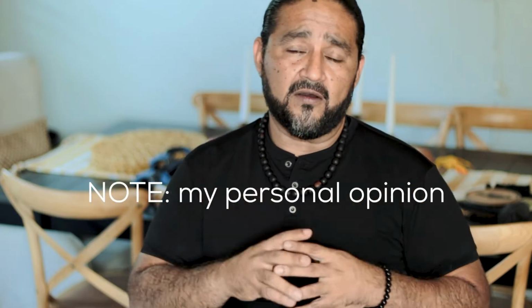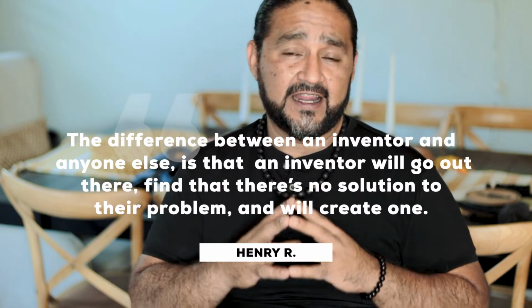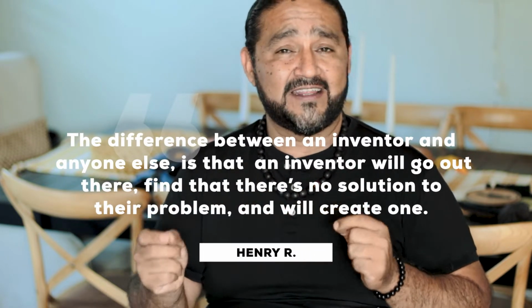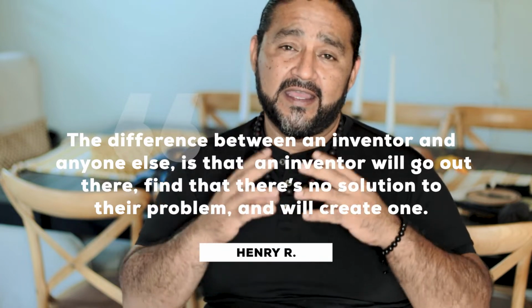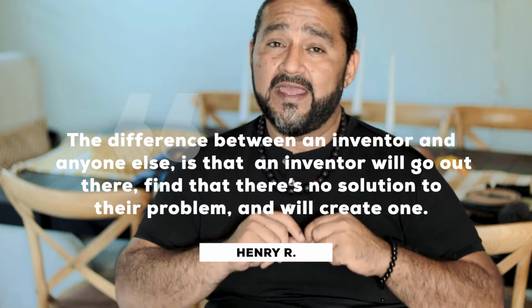But first, let me offer an opinion. Invention at its very core is just problem solving. The difference between an inventor and anyone else is that everyone else will give up once they find that there's no solution to their problem. An inventor will go out there, find that there's no solution to their problem, and create one, and is willing to learn a ton in the process.